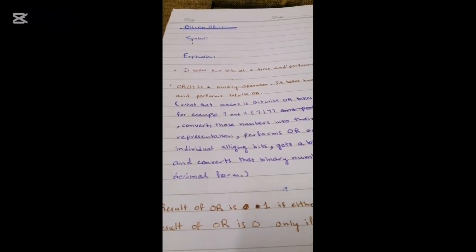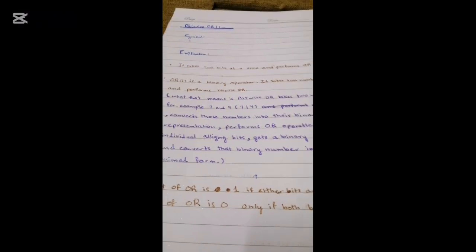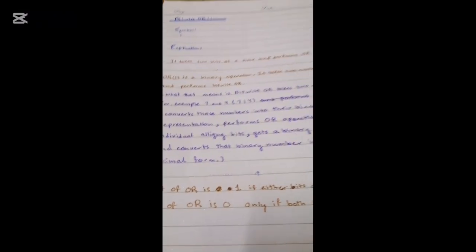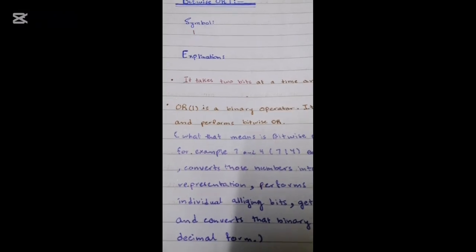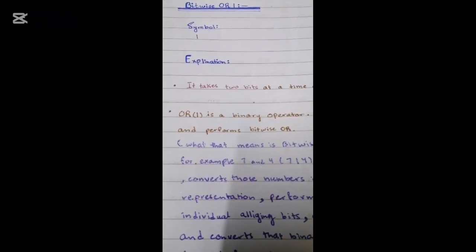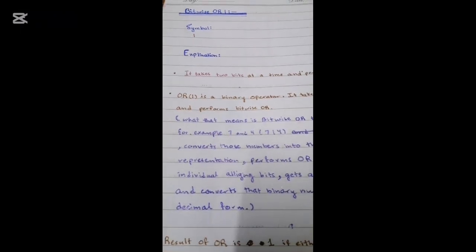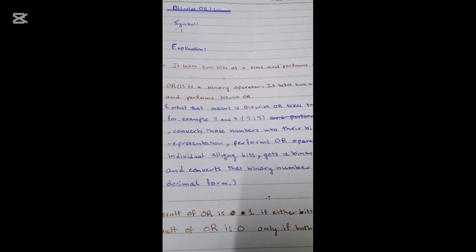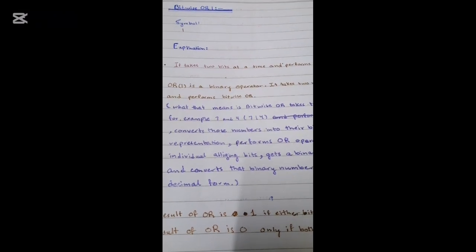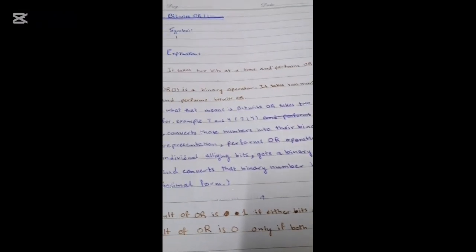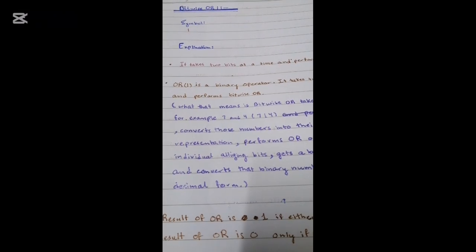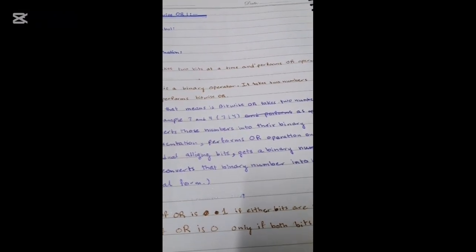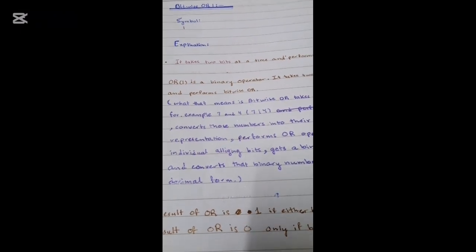Now I will explain bitwise OR operator. Now let's see the bitwise OR operator. The symbol of bitwise OR operator is given in the notes. It is a singular line or straight slash. Now bitwise OR operator takes 2 bits at a time and performs OR operation on them. Bitwise OR is a binary operator, meaning that it takes 2 numbers at a time and performs bitwise OR.